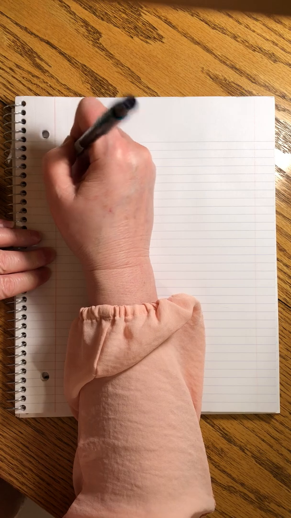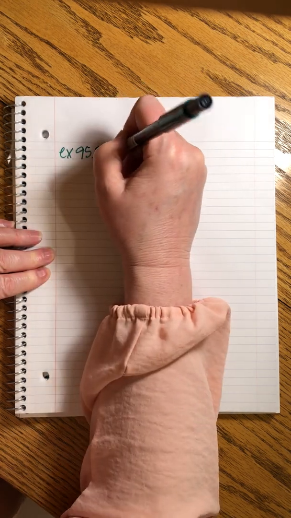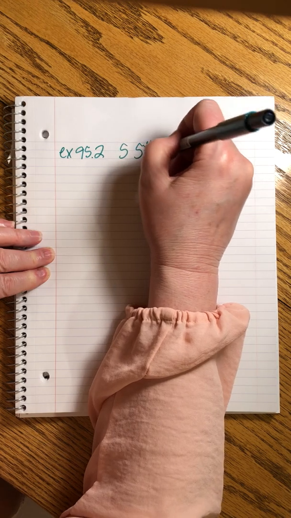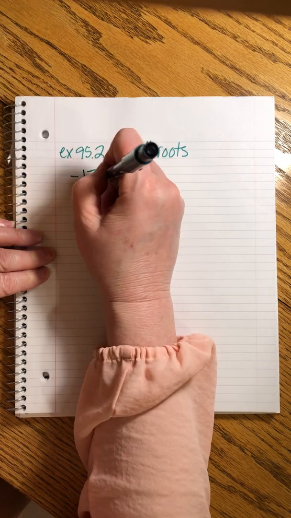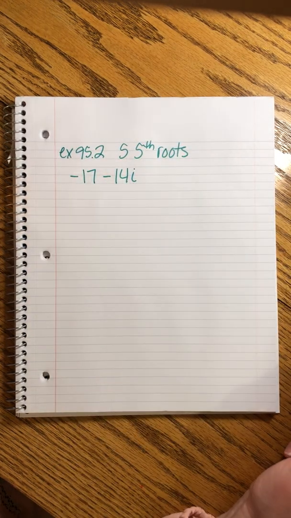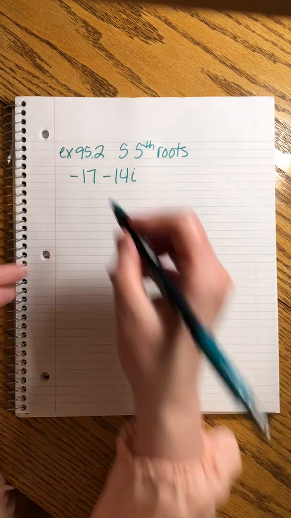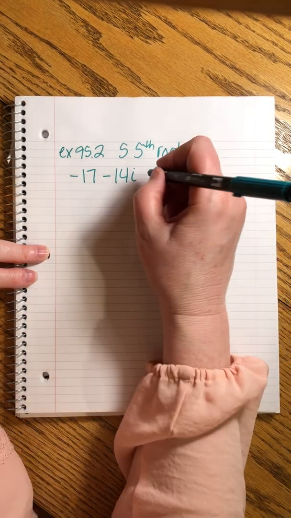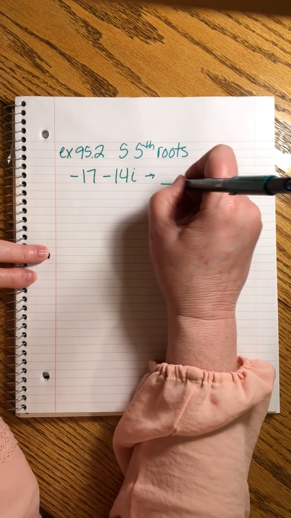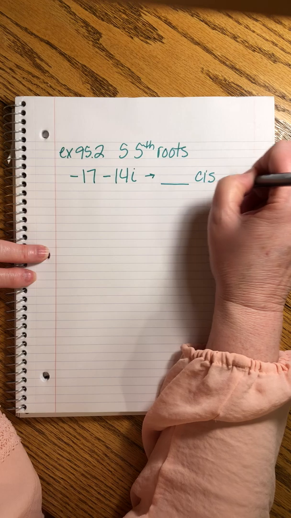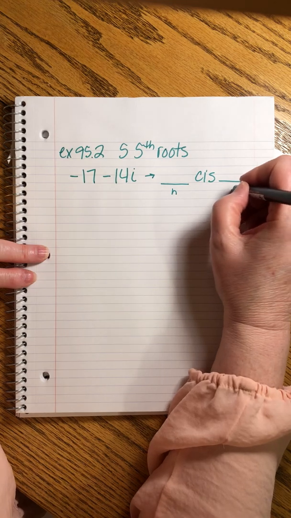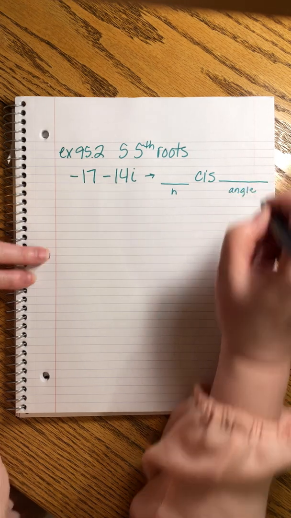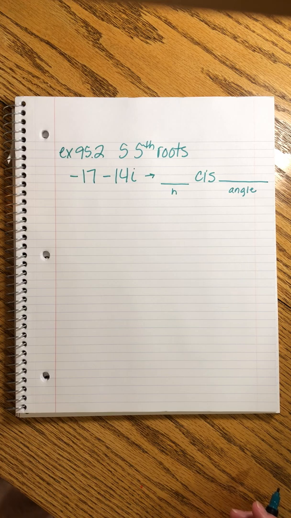All right, let's try another one. Ready? Find 5 fifth roots of minus 17 minus 14i. Okay, we know that this is the rectangular form. We want to change this into polar form with the cis thing. This will be the hypotenuse and this will be the angle. It may or may not be equal to theta. It just depends if we have to adjust.